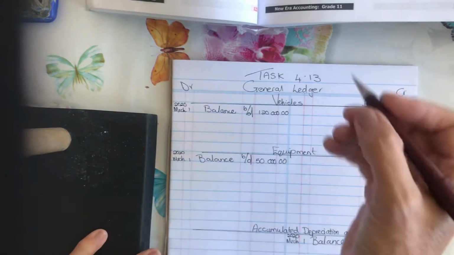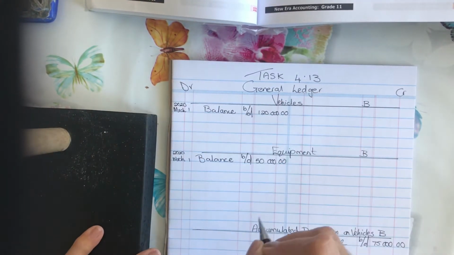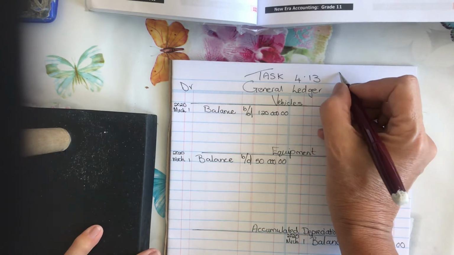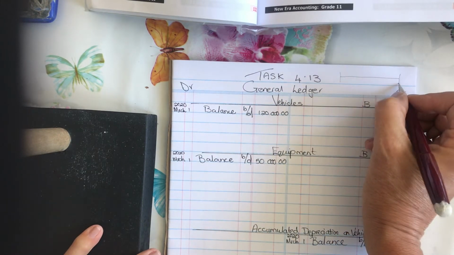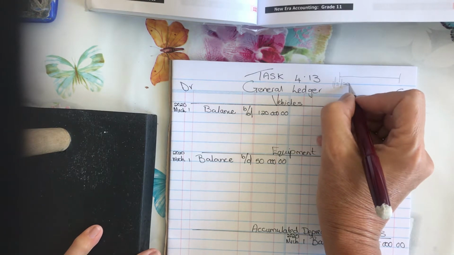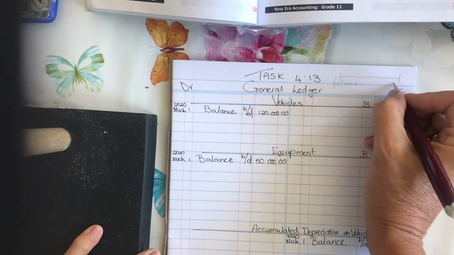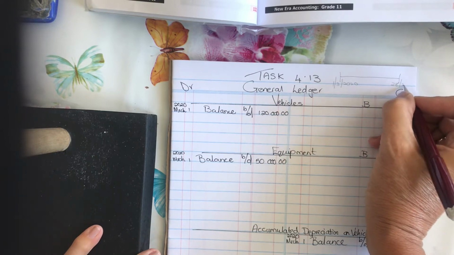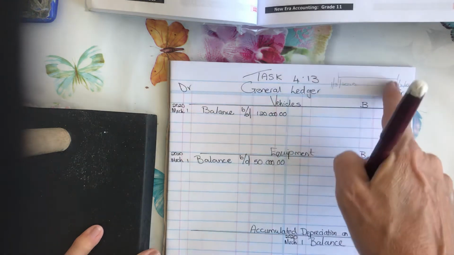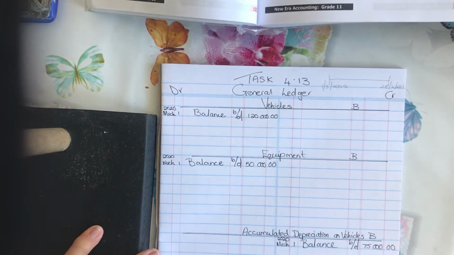So the first thing when you do anything to do with assets being bought or sold is that you need to draw your year. This year starts on the 1st of March 2020, so it will end on the 28th of February 2021. Okay, so that's the first thing that you need to start with.